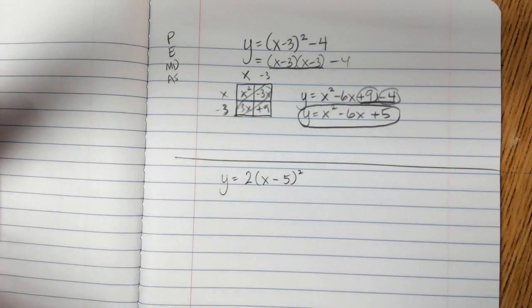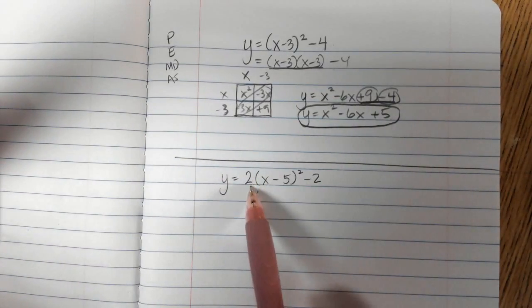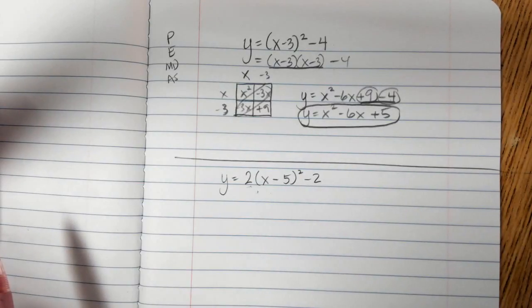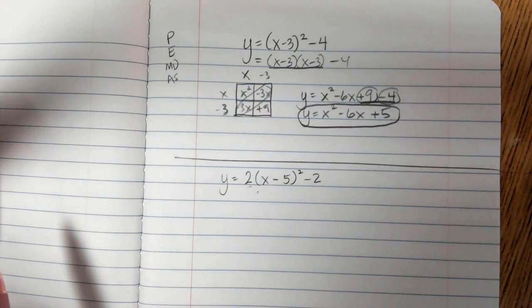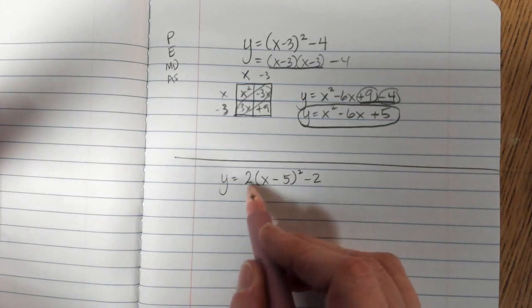2 times x minus 5 squared minus 2. What does this equation have that that one doesn't? Which value? A, H, or K? Okay. Hopefully what you notice is that this has an A value.